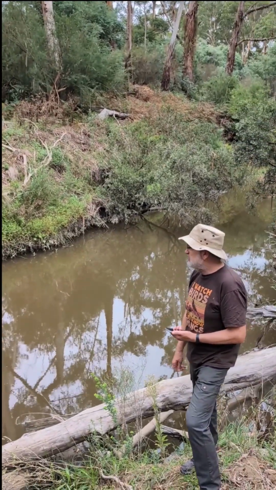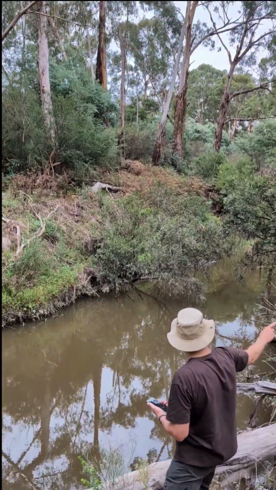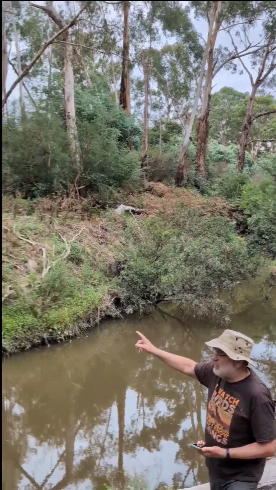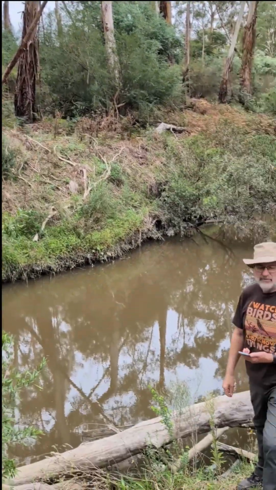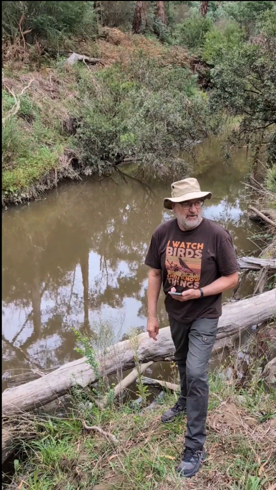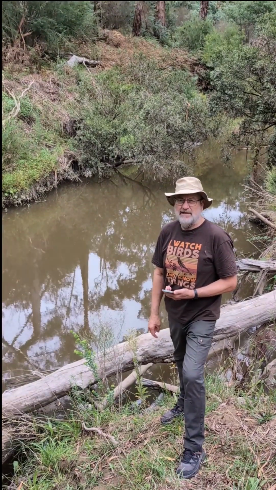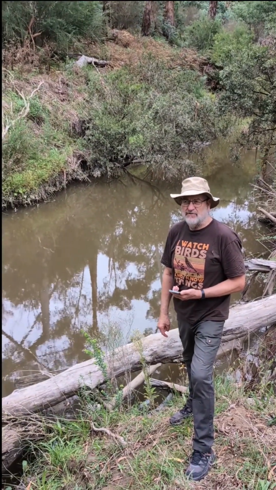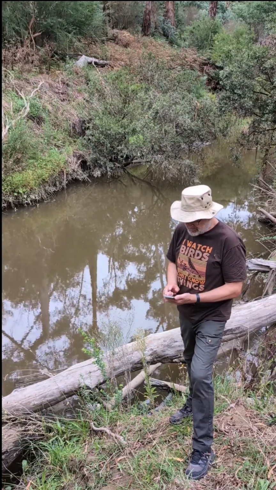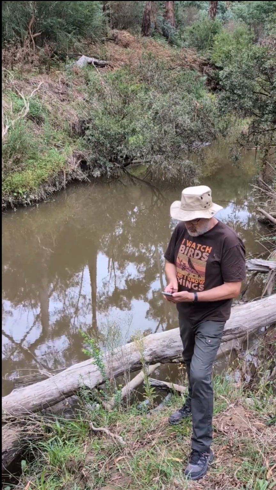So what I intend to do, I've walked around and had a good look around the area to get a sense of what values are here. I'm going to do a condition assessment, and I'm also going to do a waterway assessment, and I'll show you how to do that. Okay, so for a start, you do what you always do.